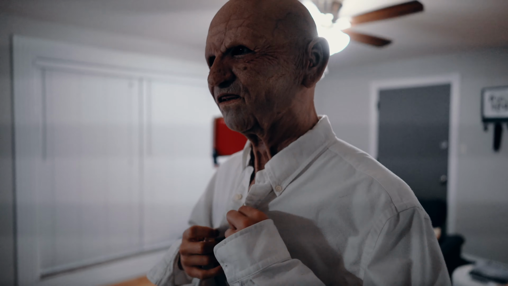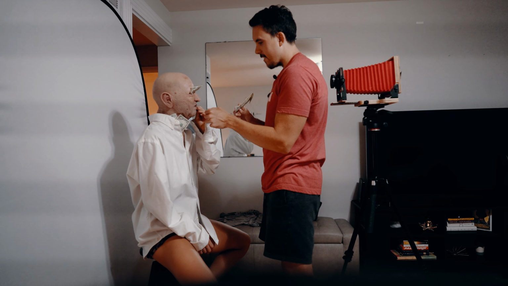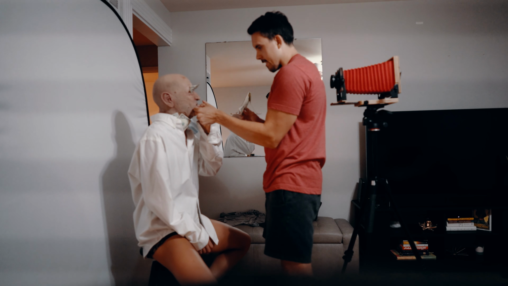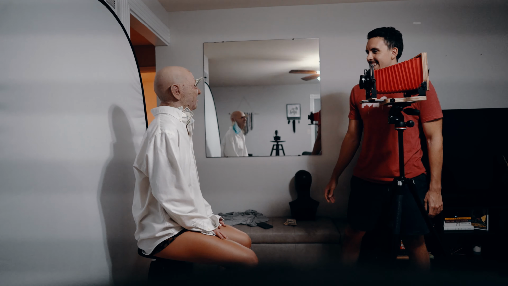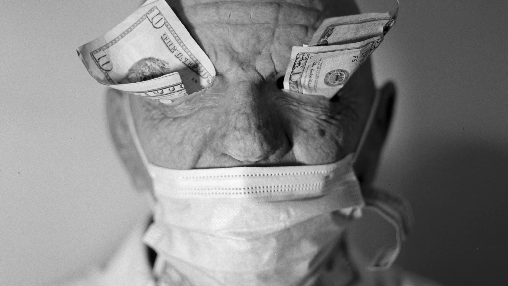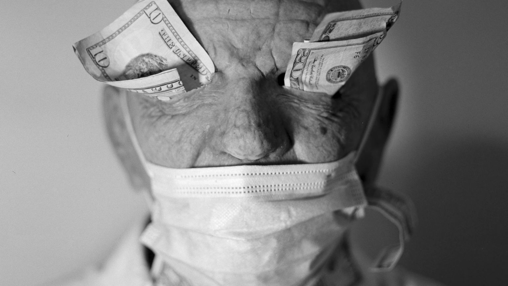So last night I was just sitting around. I wanted to do something with the old man mask just because I thought it looked creepy as hell, and I think it would look good for a photo shoot. And Emma came up with the idea. We were actually sitting on the couch, and I was thinking in my head, like, money coming out of the eyes and the ears and the nose, and then Emma actually mentioned that as well, so we decided to run with that idea. And when you get everything set up, you kind of start to come up with even more ideas that relate to the topic.